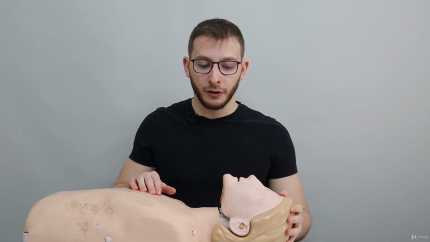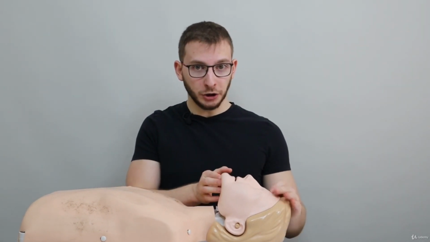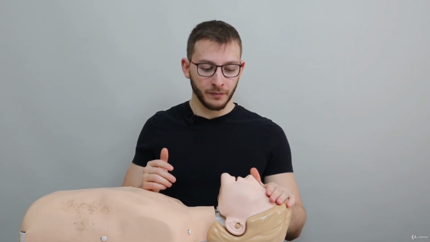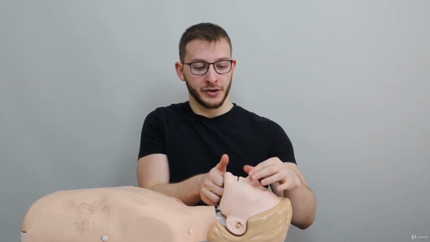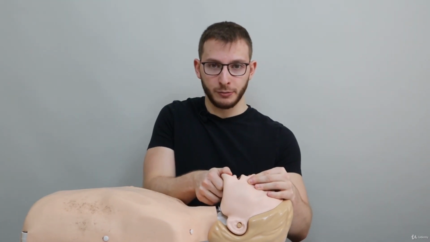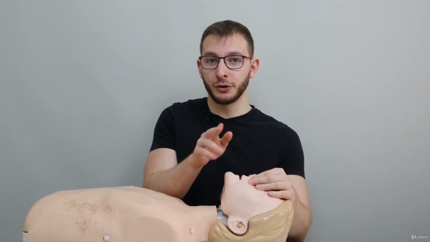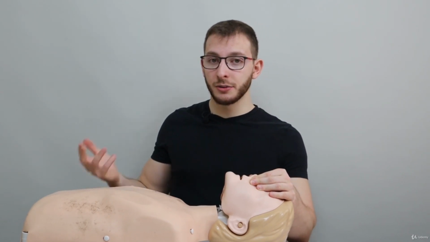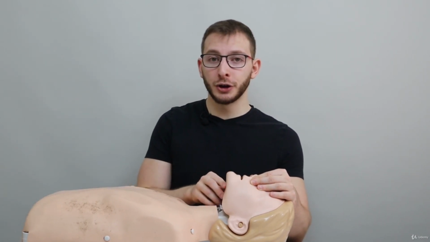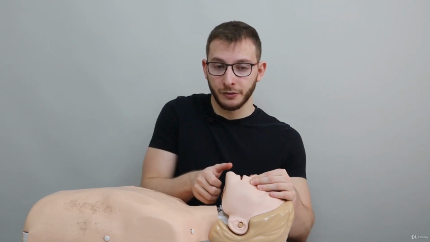Cool. So now after we opened and cleared his airway, next step would be to give him mouth to mouth. Now the way we do this is we make sure that his airway continues to stay open. We take our fingers and we close his nose, we open his mouth, and then we just go for it and we perform the mouth to mouth. Now make sure that while you do this, you try to look at his chest to see if it's rising up and down. You want to make sure that the mouth to mouth is effective.